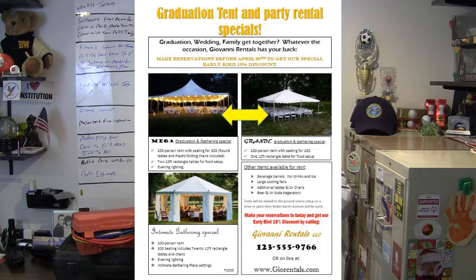The Mega, the graduation gathering special, a tent that'll hold 200 people. We call out the amount of people it'll hold, how many tables they get, and that it also has lighting. Or we have the Grande. That information is for how many people it'll seat, what size tent you have, and if you'll notice, you get only tables for food setup.